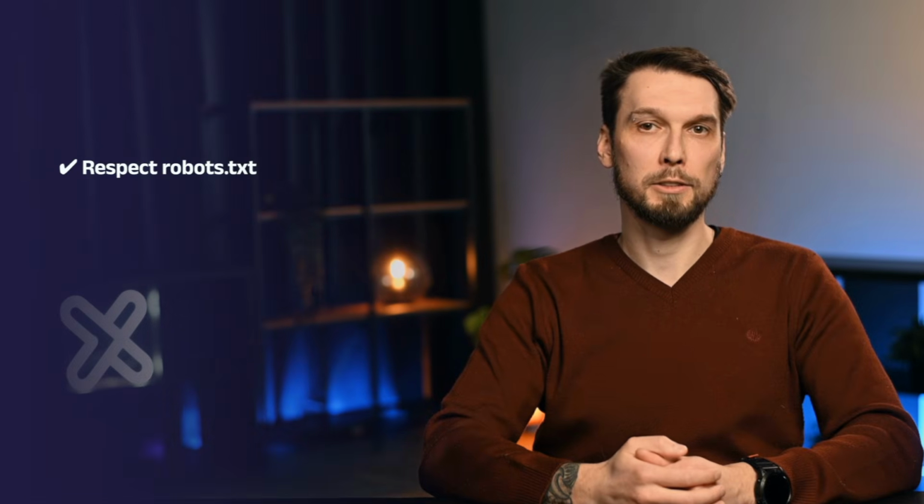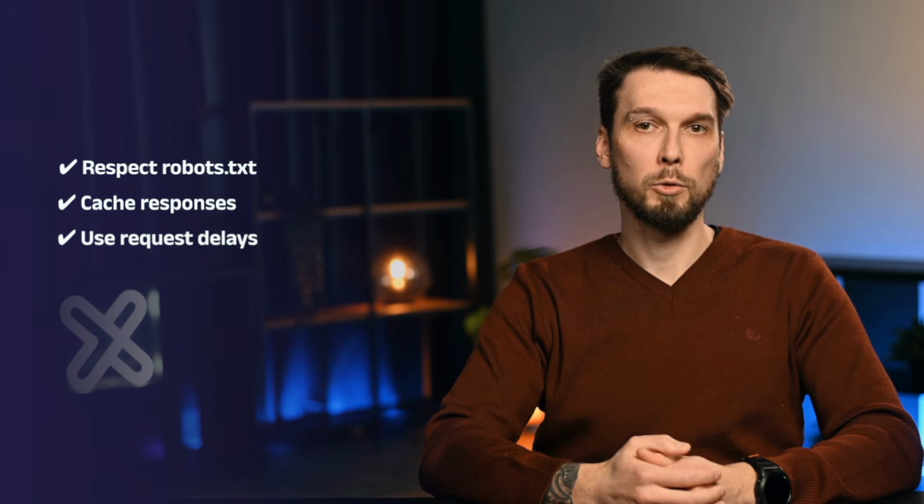One last thing before we wrap up. Always scrape responsibly, which means respecting the site's robots.txt file, caching where you can, and adding delays between your requests to avoid overloading the server. We walked through how to scrape publicly available product data from Target using Python and Selenium.